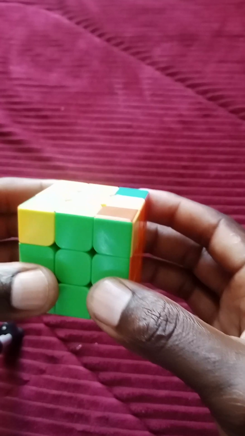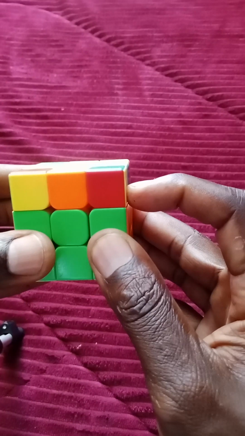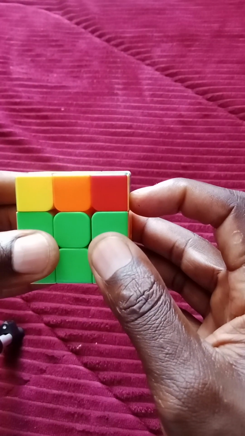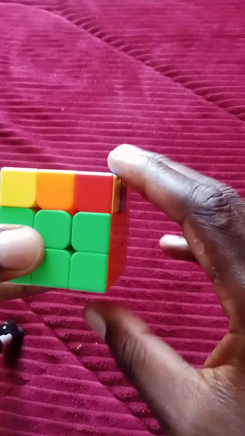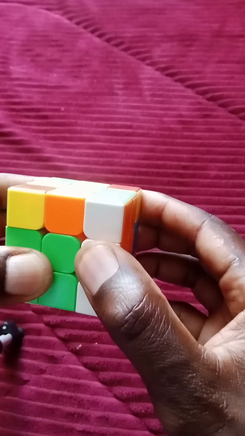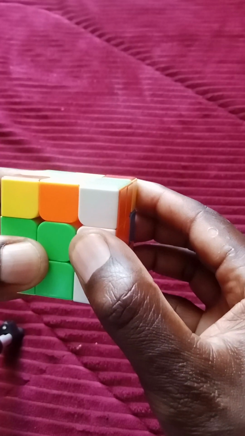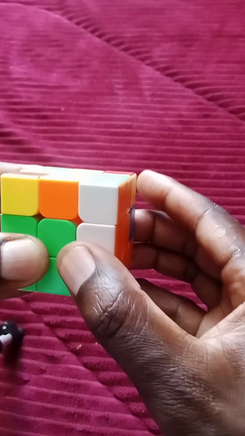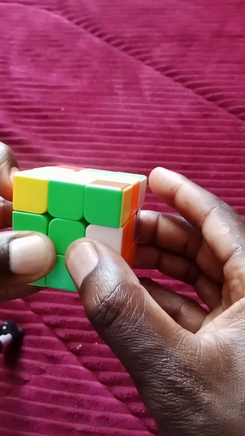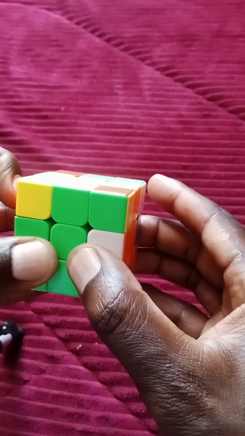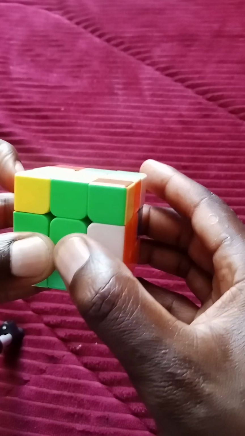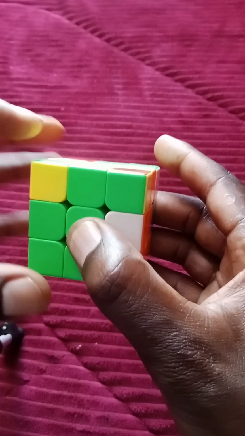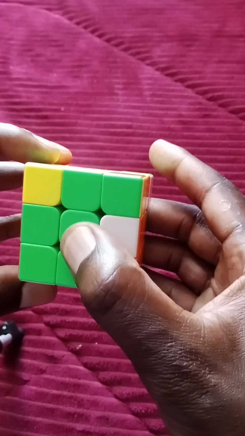turning the top face to the left, and then the right face we will turn up, then the top face again to the right, and then we'll have the left piece now turned top.